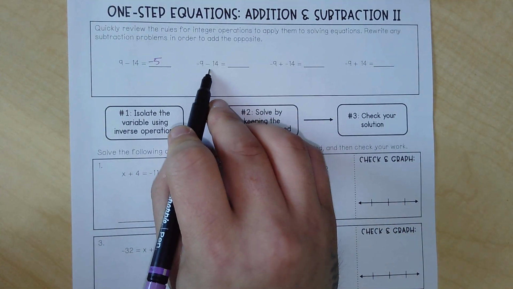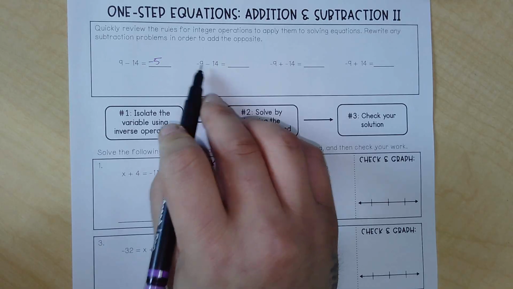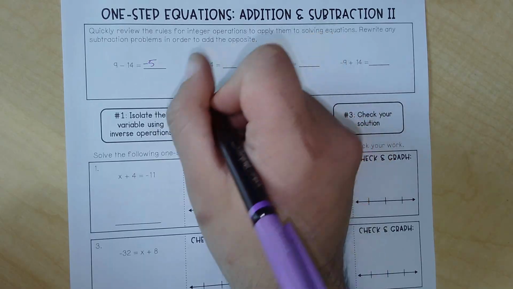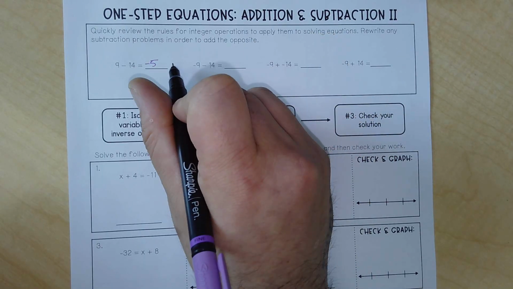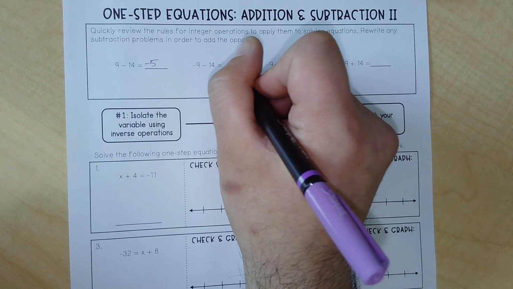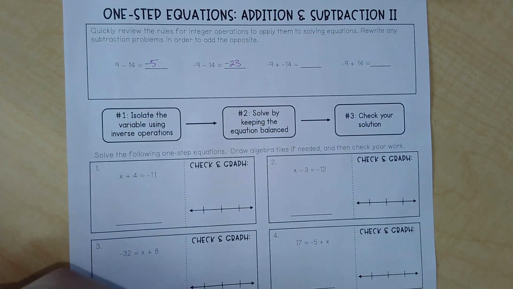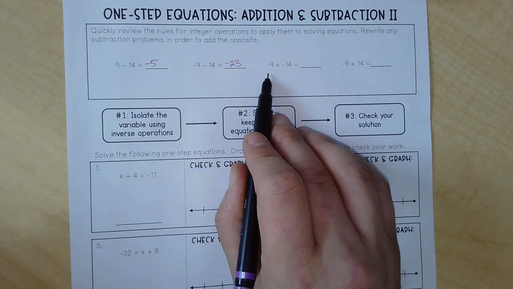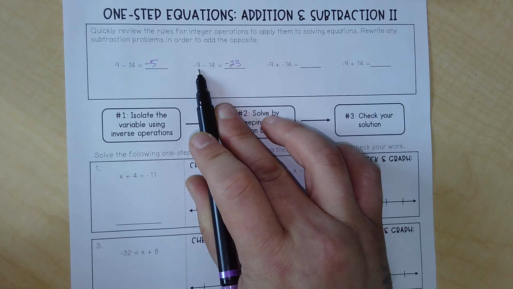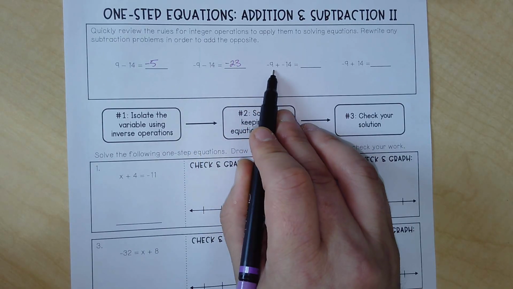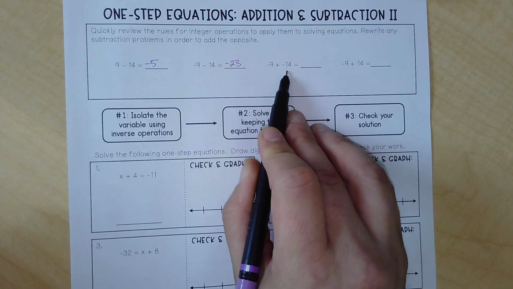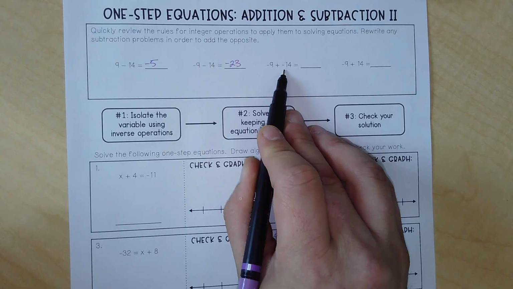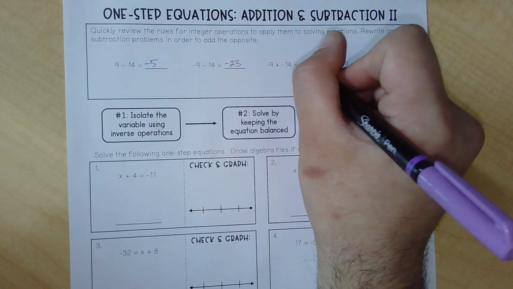Here we're starting with a negative and we're moving further to the left on that negative side of the number line. So if we started at negative 9 and we continue to move to the left another 14 times, we'll end up at negative 23. Okay, here, these are the same thing. This is just negative 9 minus 14. This is negative 9 plus negative 14. It's the same thing. If I started on negative 9 and I went to the left another 14 spaces, I'd still end up at negative 23.